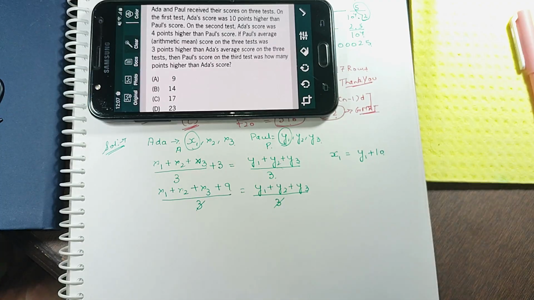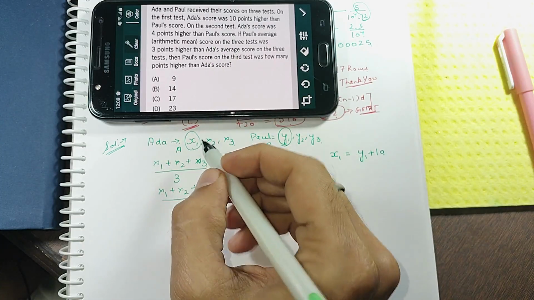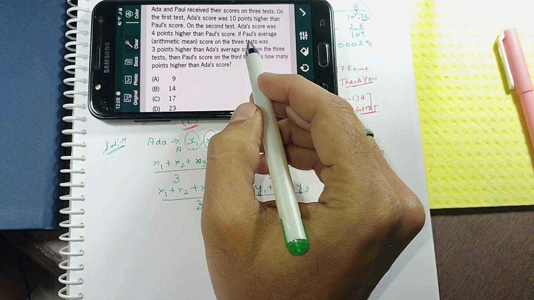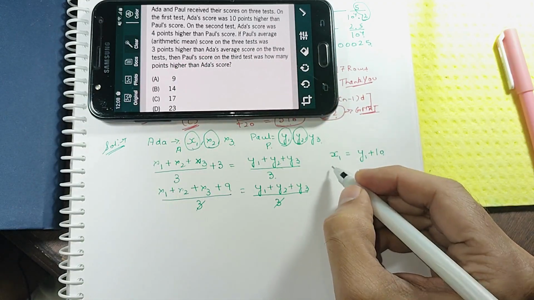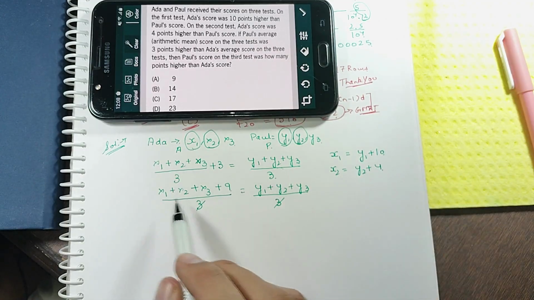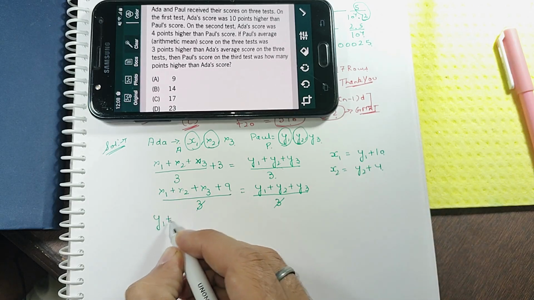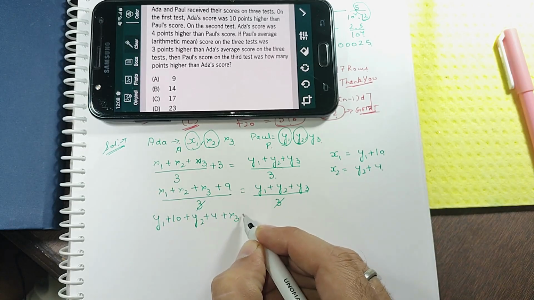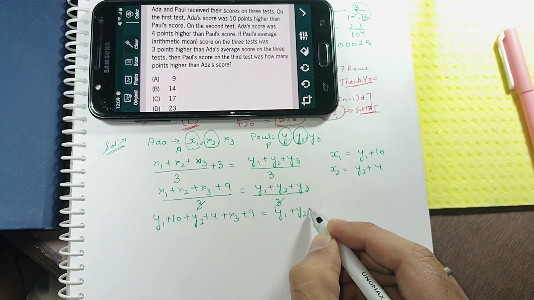Now, on the second test, Ada's score was 4 points higher than Paul's score. That means on the second test, Ada has a score of x2 and Paul has a score of y2. So x2 will be equal to y2 plus 4. Putting these values in, we get y1 plus 10, plus y2 plus 4, plus x3, plus 9, equal to y1 plus y2 plus y3.